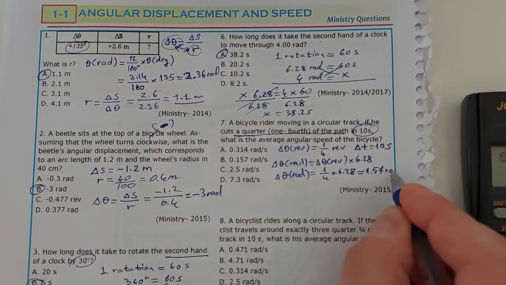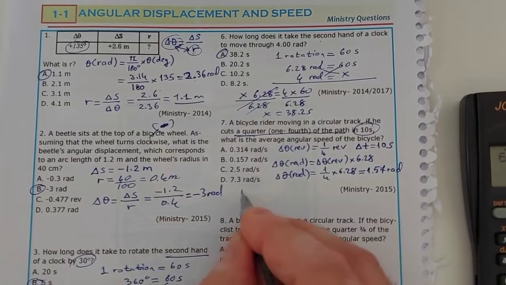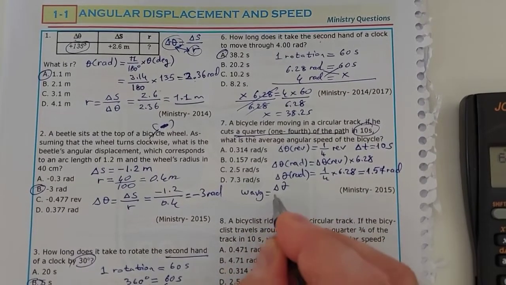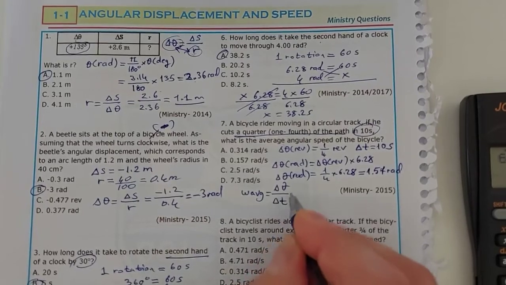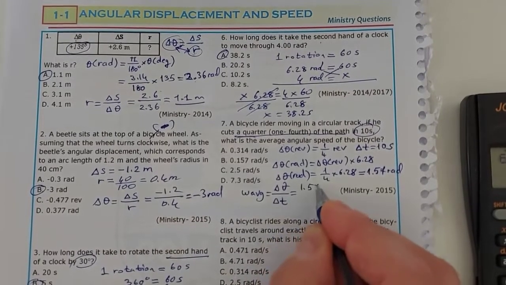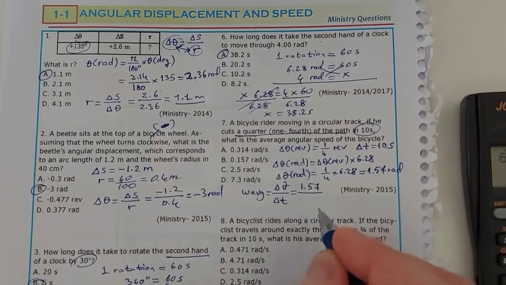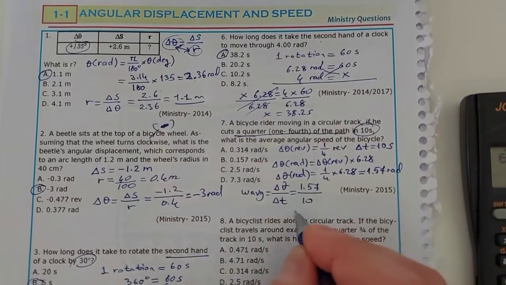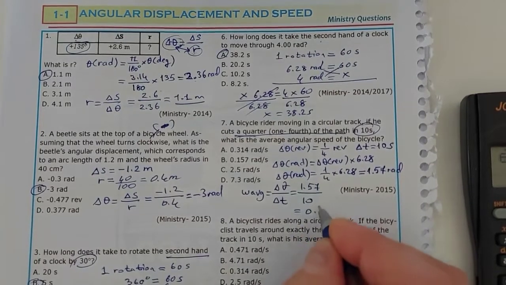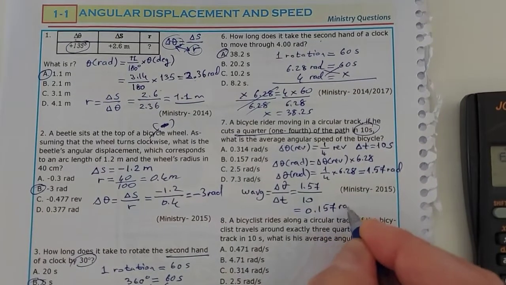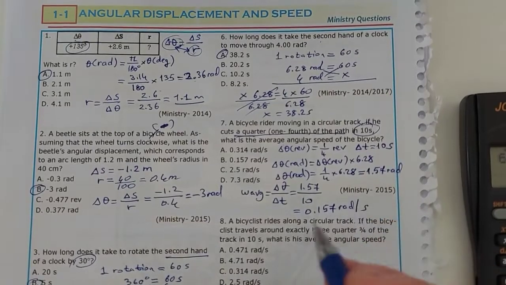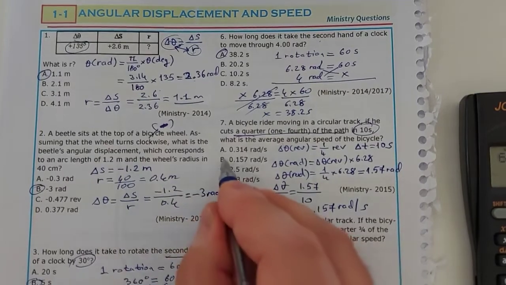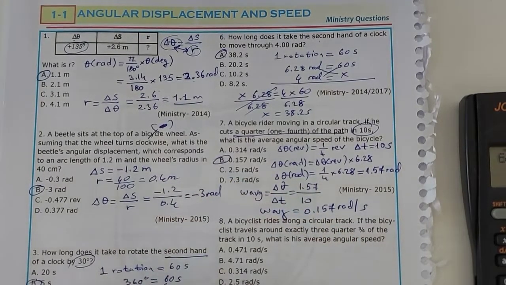1.57 radian. Now we can calculate the average angular speed, delta theta in radian divided by delta t. 1.57 divided by delta t, which is equal to 10, so it becomes 0.157 radian per second. So the average angular speed is 0.157 radian per second, which is B.